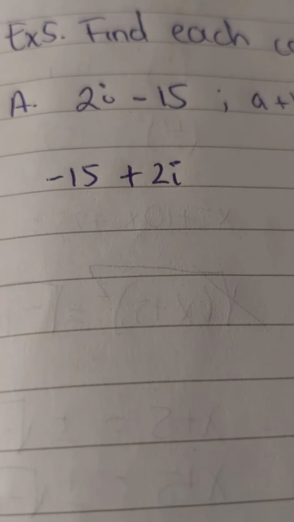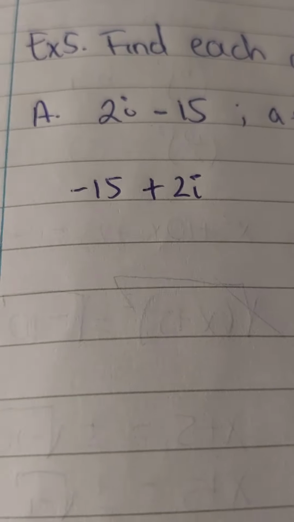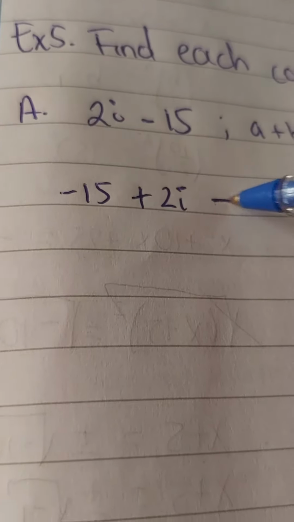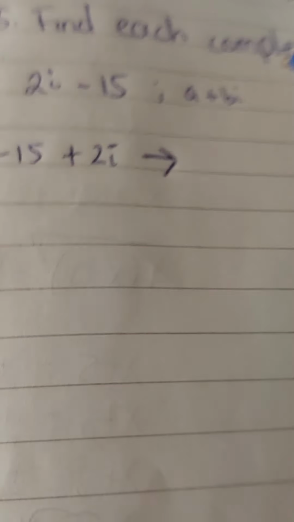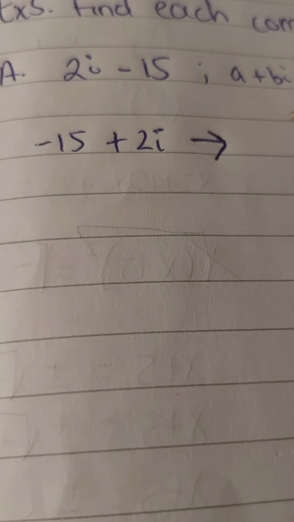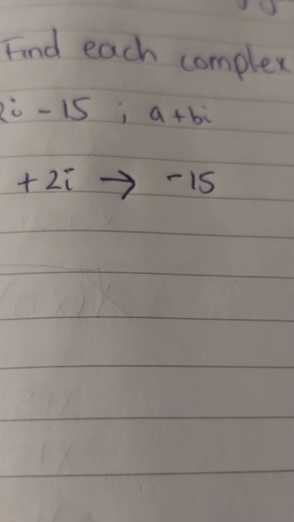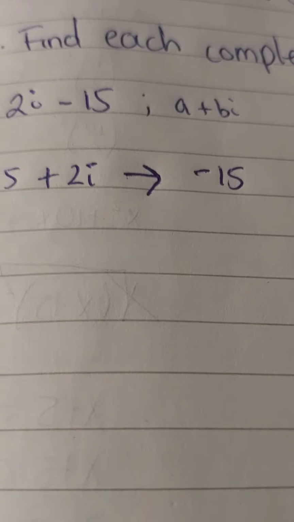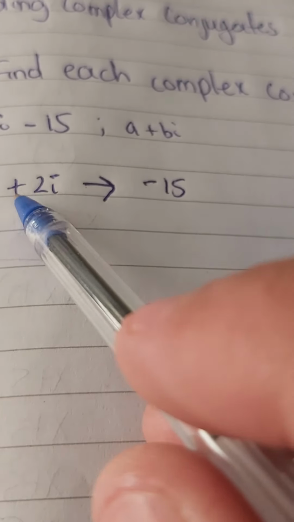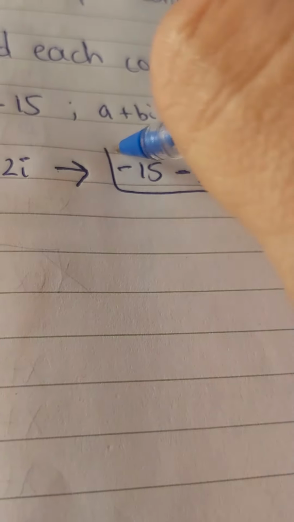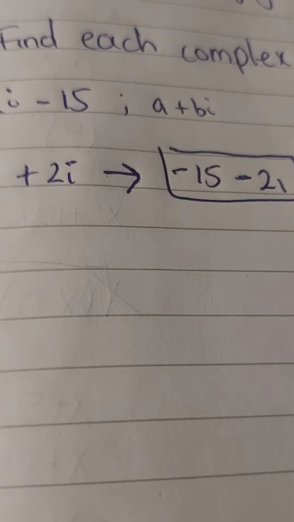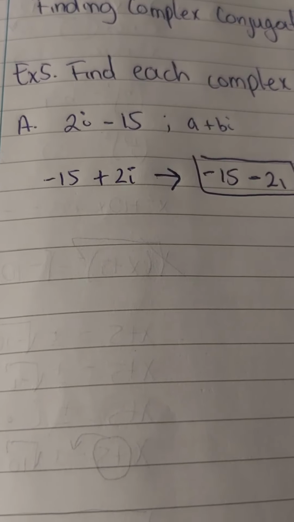Now we have our complex number. So the conjugate will have the same real part, negative 15. Now the imaginary part will be the opposite. What is the opposite of positive 2i? Negative 2i. And that will be the complex conjugate of 2i minus 15.